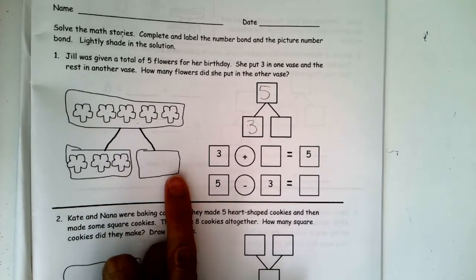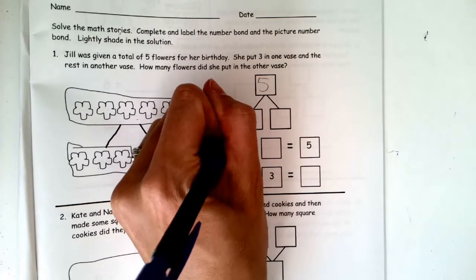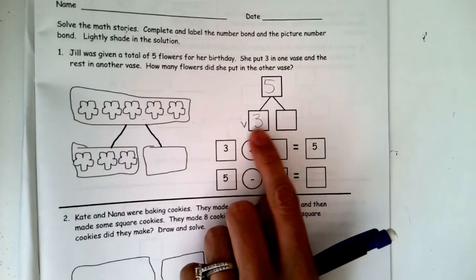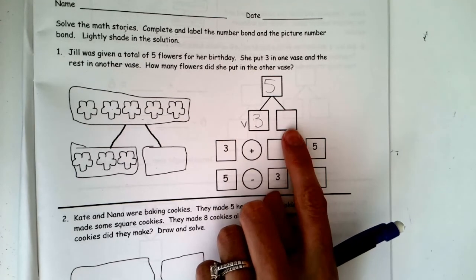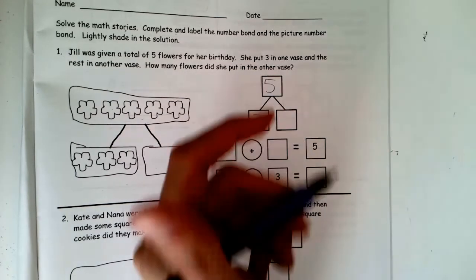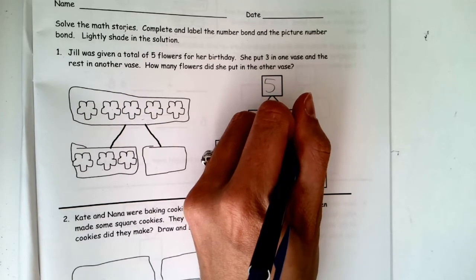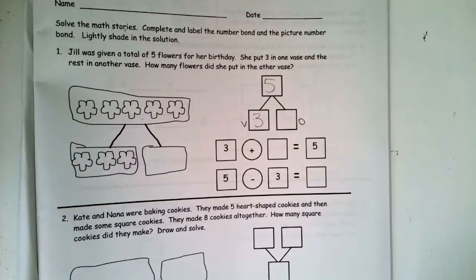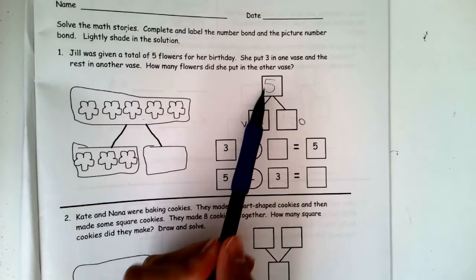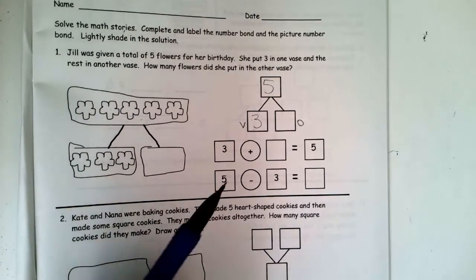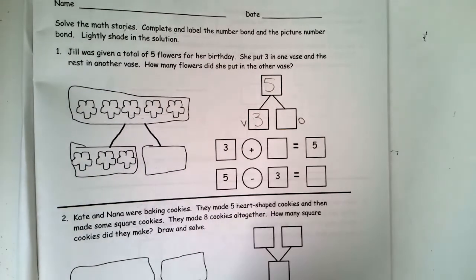Okay, so let's put a V next to the 3. We know that's where she put the flowers in the first vase. And we'll put an O for other vase over here. The vase we don't know how many flowers is in yet. So we have 5 and 3 as our whole and our part. Let's go ahead and figure out how many more flowers she put in that other vase.